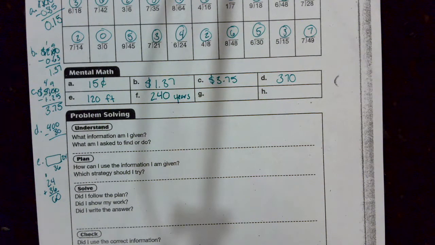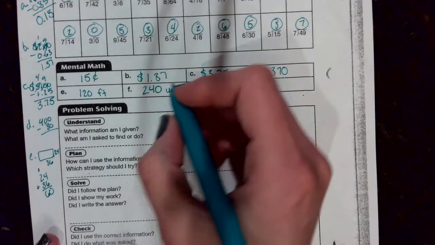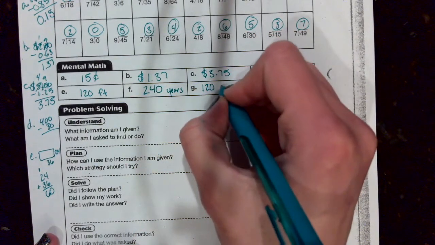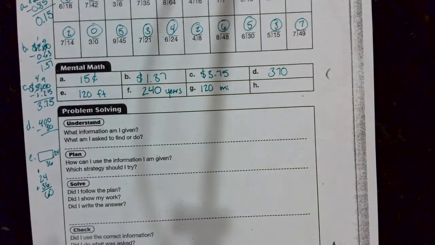G, estimate. Choose the more reasonable estimate for the distance between two cities, 120 miles or 120 feet. Well, if you can picture a school, 120 feet would be like from first grade down to third grade. That's not nearly far enough for the distance between two cities. So we're going to pick 120 miles.